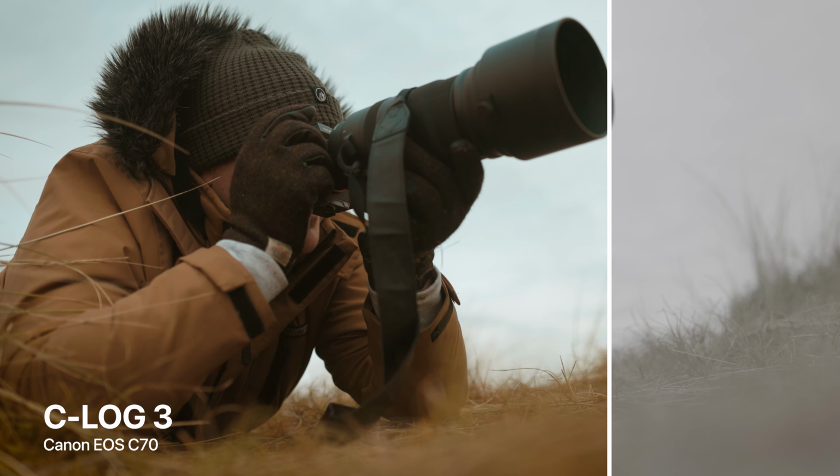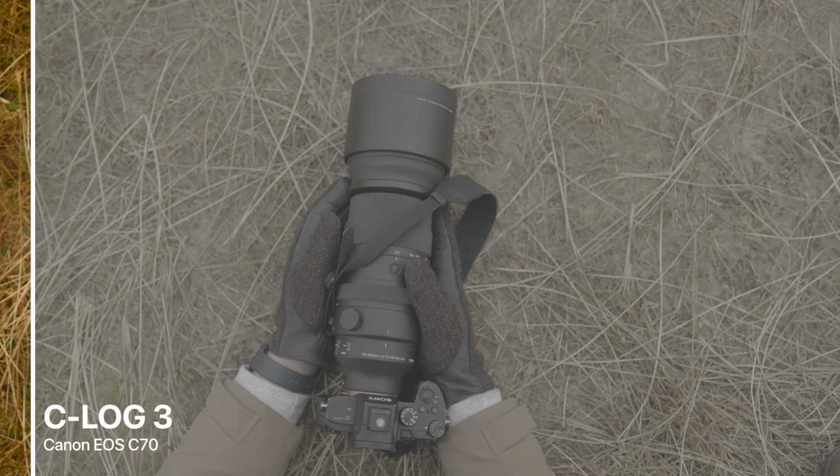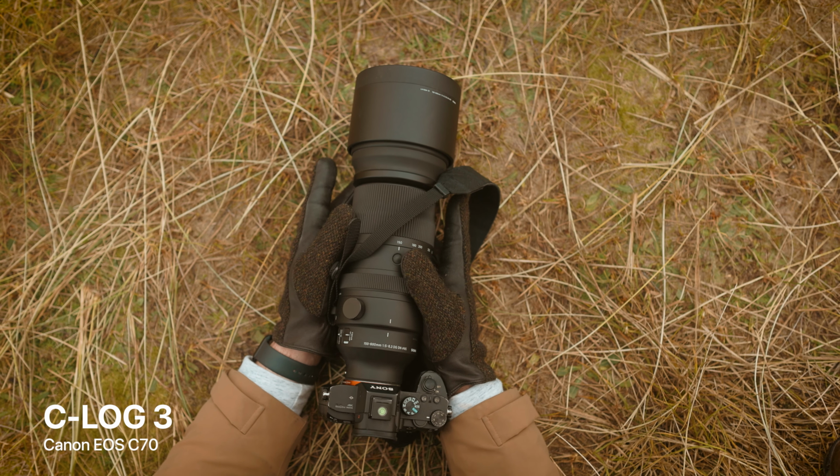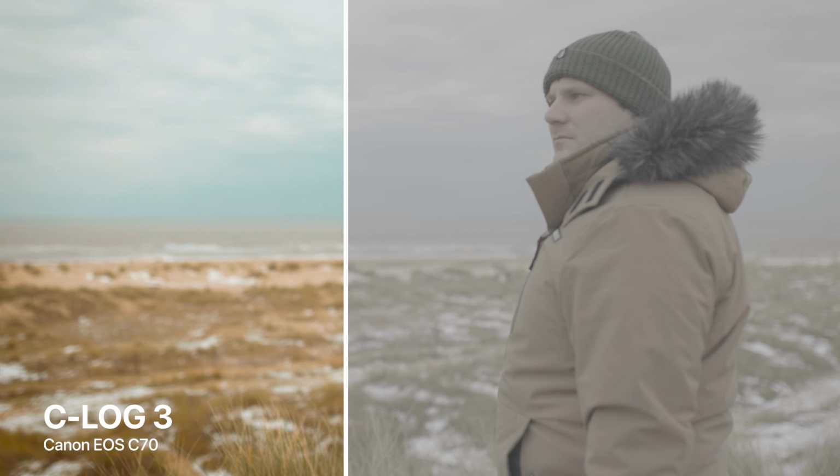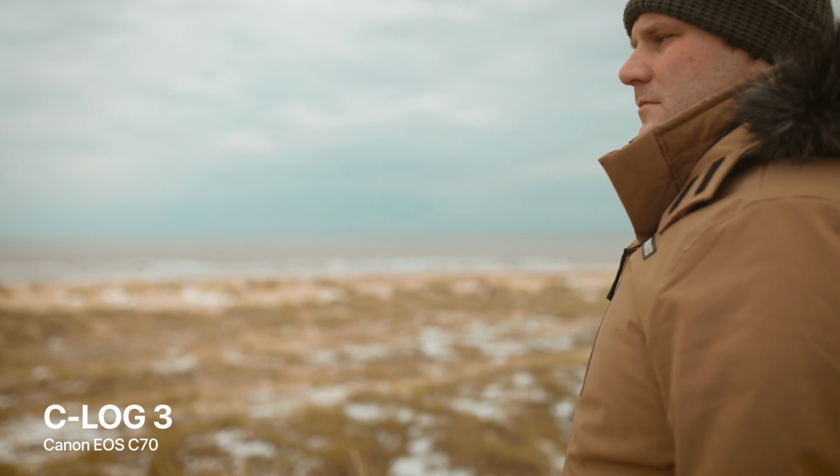C-LOG3 is also prone to less clogging up the shadow regions. Because you have to slightly overexpose it to get the best color, you'll find that the shadows don't get clogged up or muddy at all. Where I find it's more prone to get muddy shadow areas in C-LOG than C-LOG3. So out of the two, for retrieving information in the shadow regions, C-LOG3 is far better.